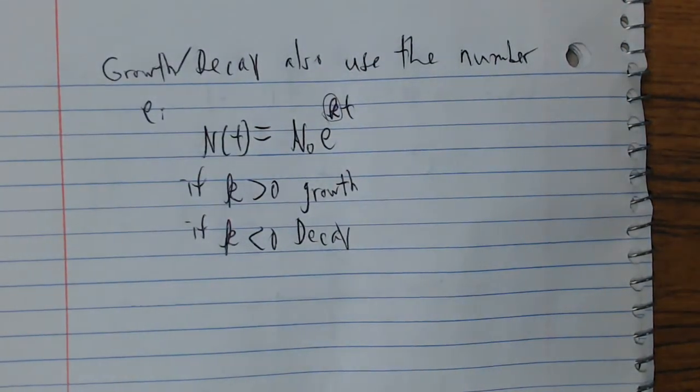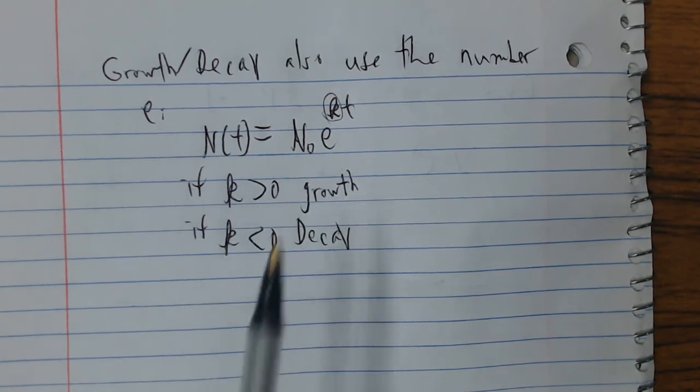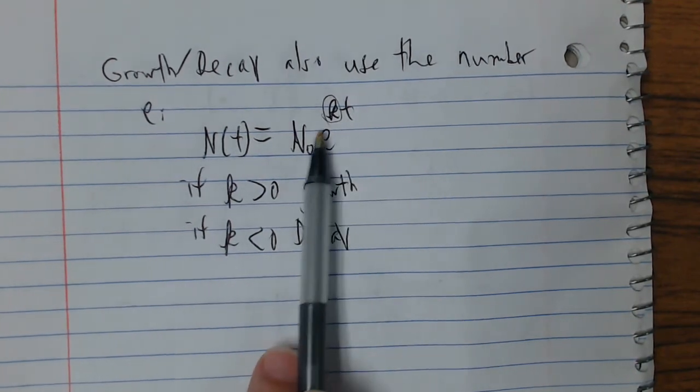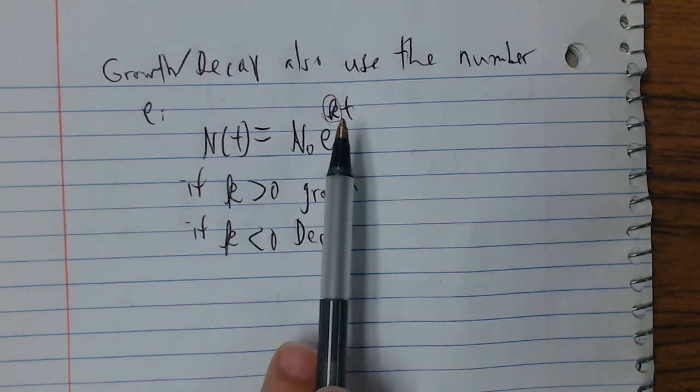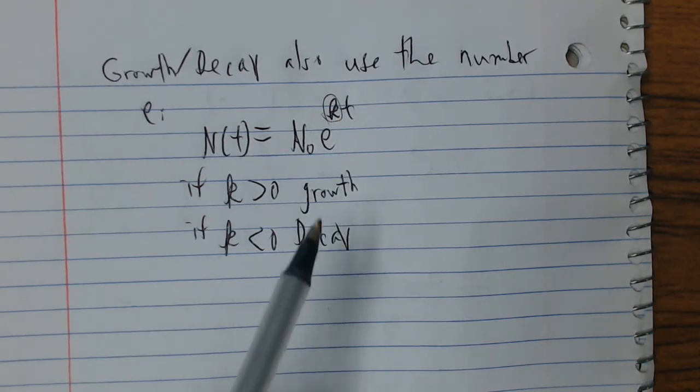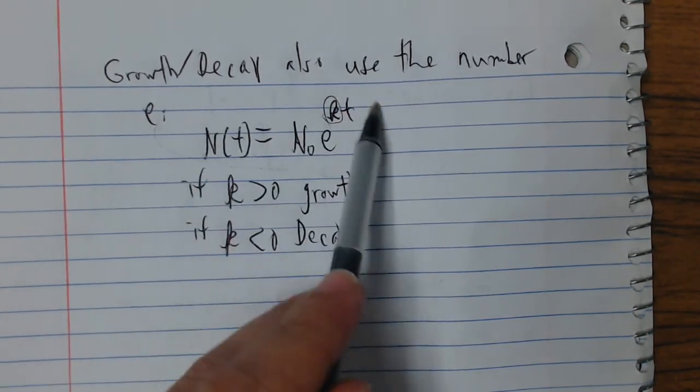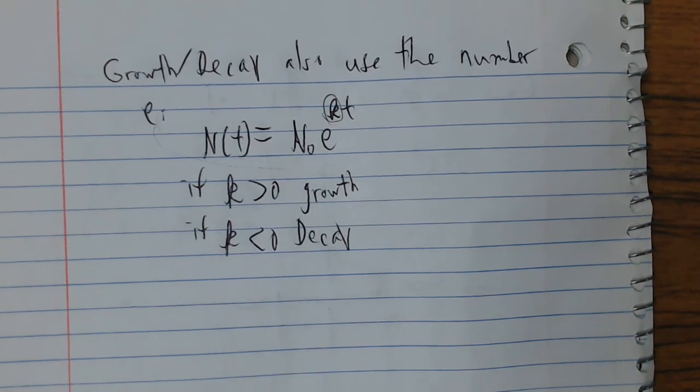I know that our analysis book gave two different formulas, and I always found that redundant because this is the same formula. So if k is positive, then this will be a growth formula. If this k is negative, then it'll be a decay formula. So this is what you want to use to solve exponential growth or decay problems. Okay, so just keep that in mind.